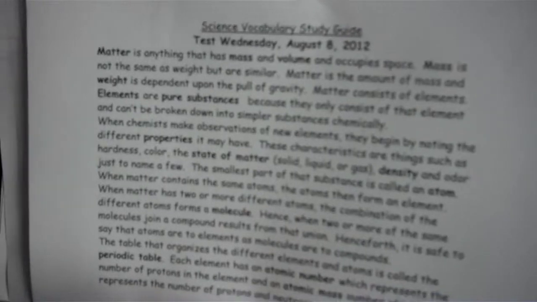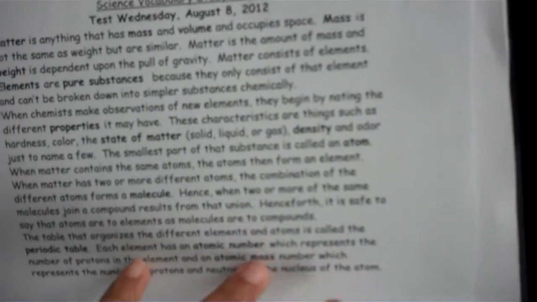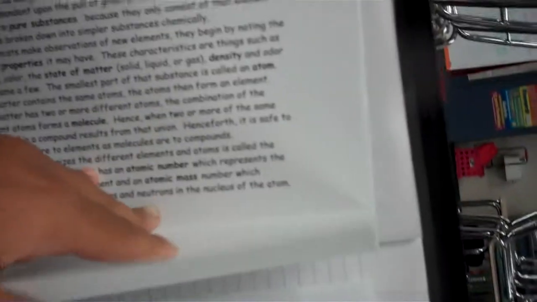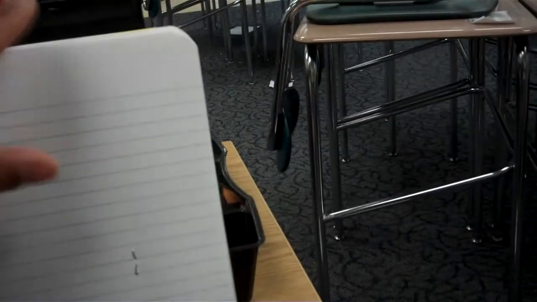27 is the sheet that you use as part of a study guide for the matter and atoms vocabulary test or quiz. And then on this side it should be the matter paper right here. That's page 28. 29 and 30 should be your states of matter. Or this should be 29, 30 should be blank. But this should be on page 29. 30 is blank.